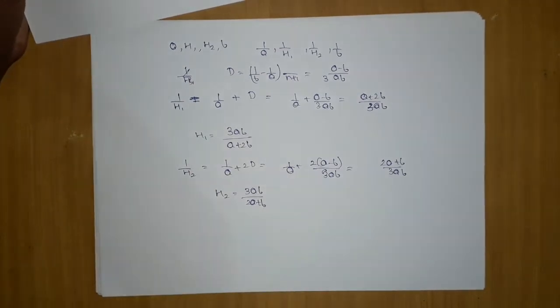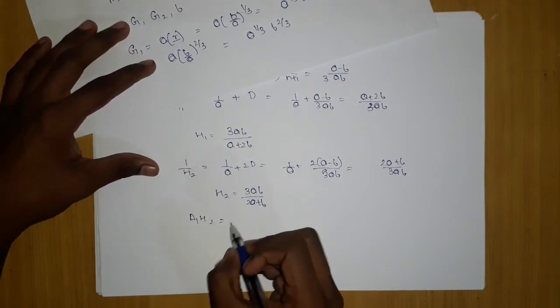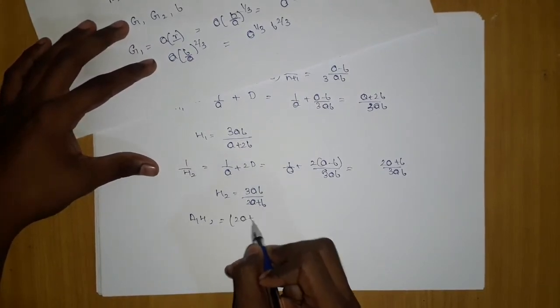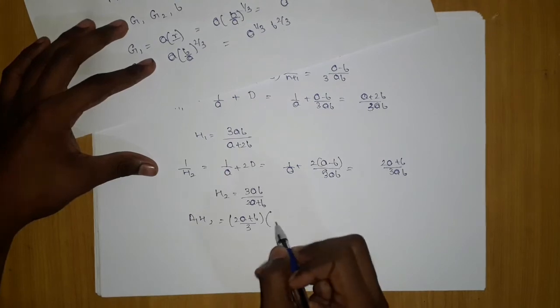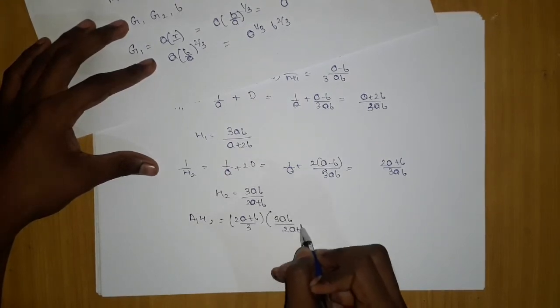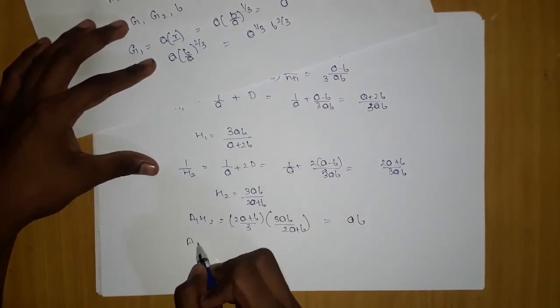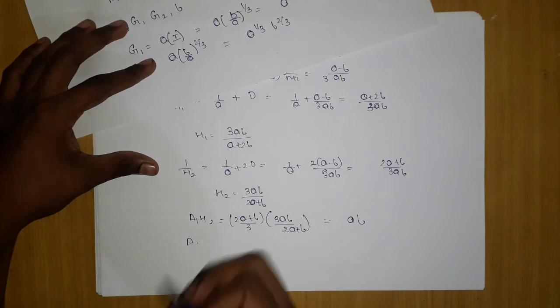Okay, now we will check the condition for a1 and h2, which will be what? It will be nothing but 2a plus b. I have told you in the starting only, this question is very easy, but it is time consuming. Okay, I am checking by multiplying, it is ab. Okay, fine, first option is correct.